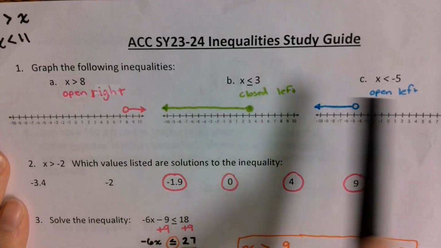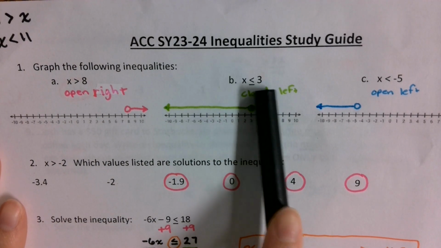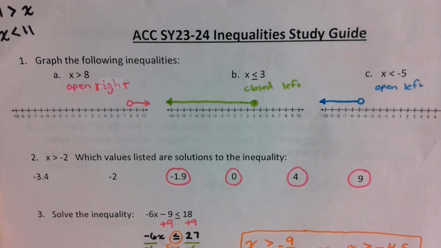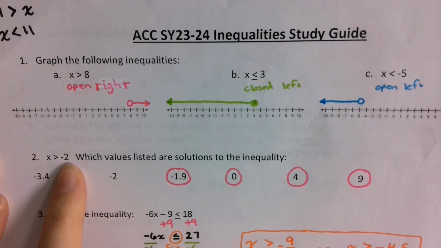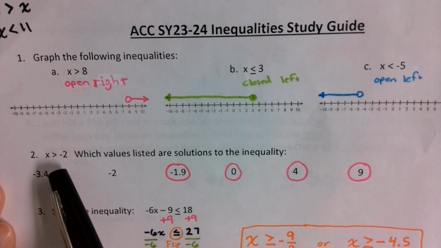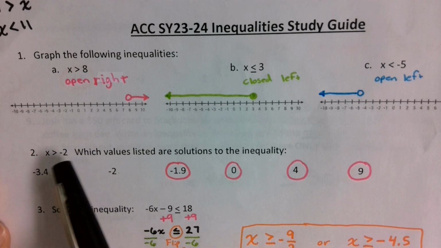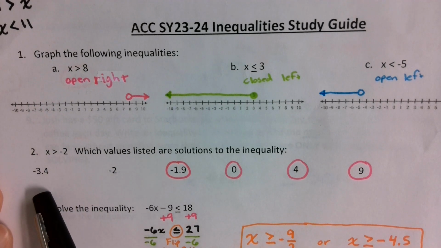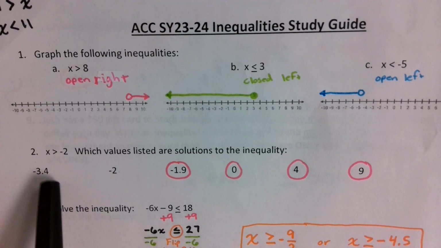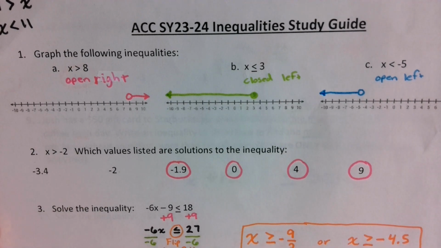So this is what each of our graphs is going to look like. If it has the equal to line underneath it, it's going to be a closed circle. If you are asked questions about what are some potential solutions, that's one of those kinds of questions that select all that would apply. So for here it says x is greater than -2. You're selecting all values that are greater or bigger than -2. -2 cannot be a part of that because it's not equal. It's not greater than or equal to. It's just greater than. So -2 and -3.4 are not part of the solution because those are all values that are either equal to it or less than the -2. The rest of these values happen to be greater than.